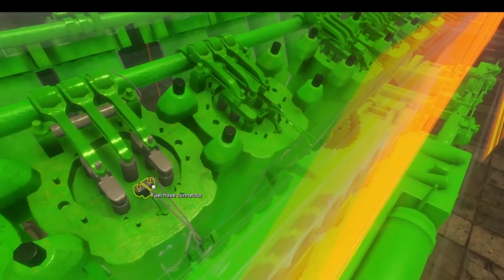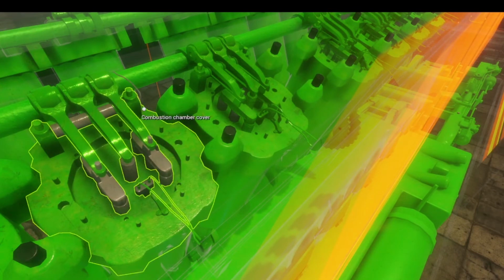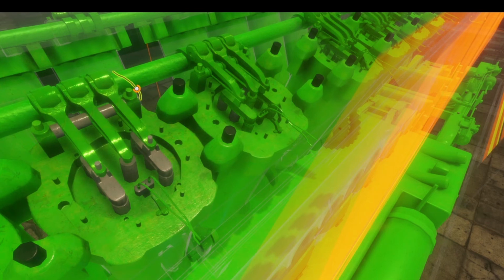Alright, that's pretty good. We'll move on to this one. We'll do the fuel hose. And I was expecting to have to start checking this engine all over again, which I would not have been happy about.